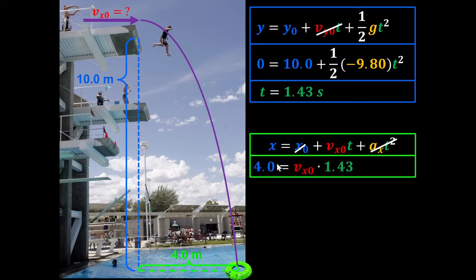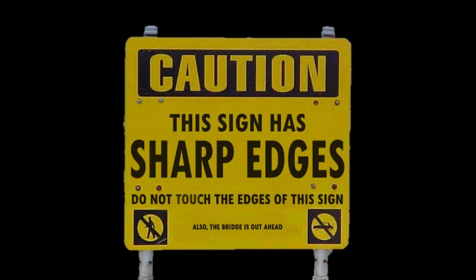We want to figure out when our position is 4 meters to the right, and we are traveling for this amount of time. What velocity should we do? 4.0 divided by 1.43, about 2.8 meters per second. If the kid runs off of there at 2.8 meters per second, they will land right in that target there. And I might suggest that 10 meters is a big jump. Don't land on anything but water, because water is pretty hard from that distance.